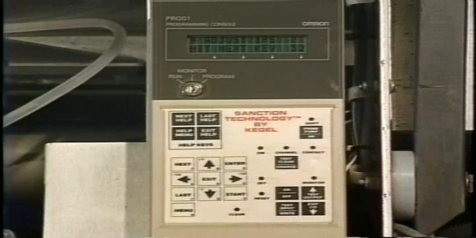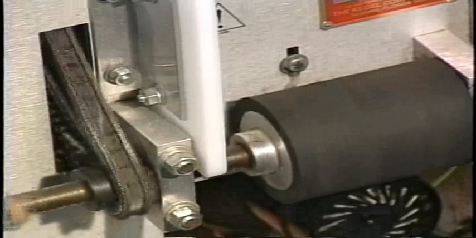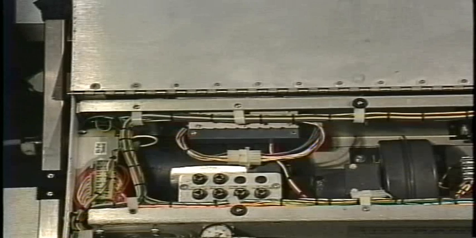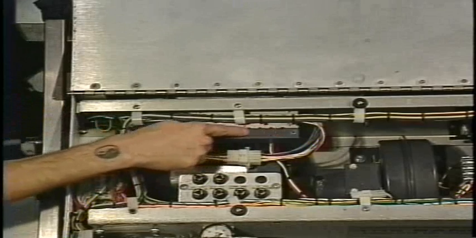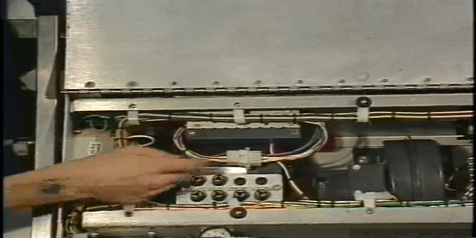And that should be somewhere between 50 to 55 inches per second. If we hit the next key again, the drive motor will stop, and it will take us back to the beginning. If an adjustment needs to be made, we will do so by a series of trim pots located on the printed circuit board inside of the electrical compartment.